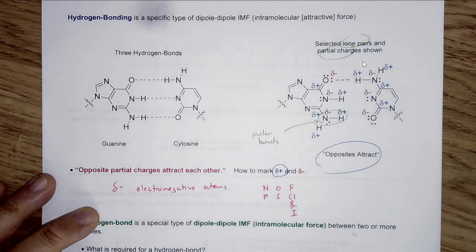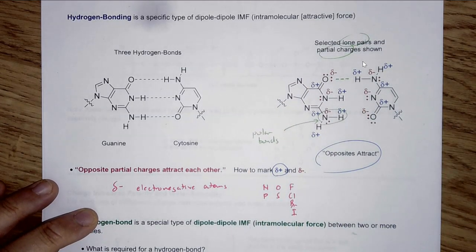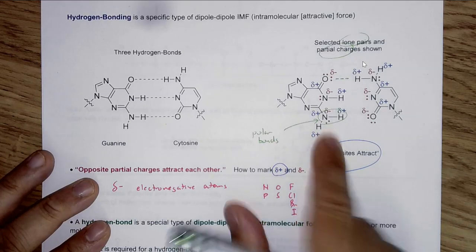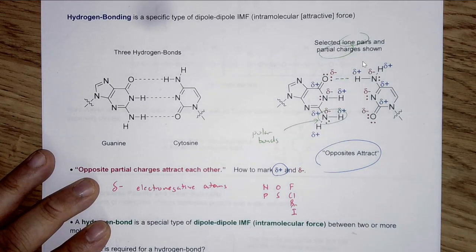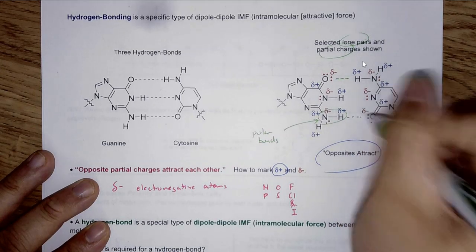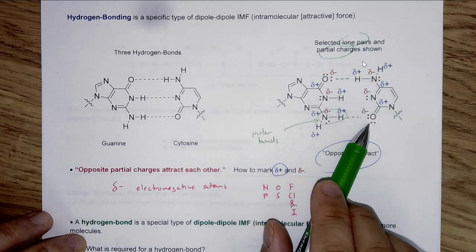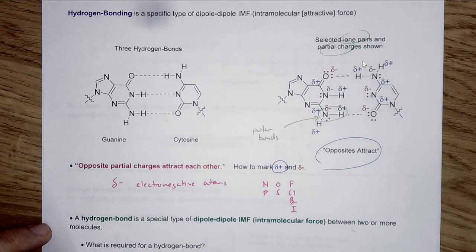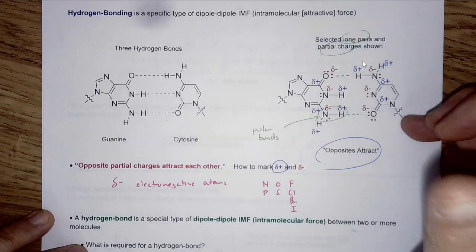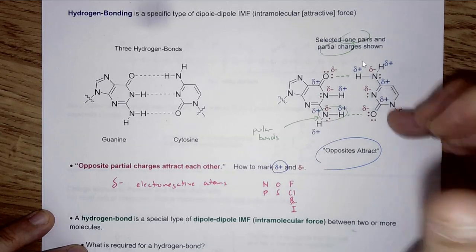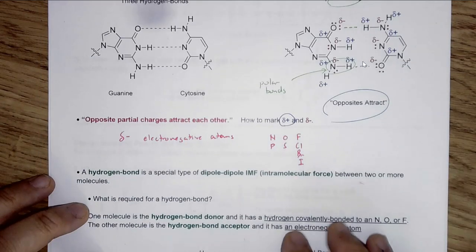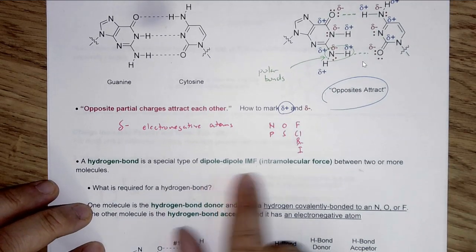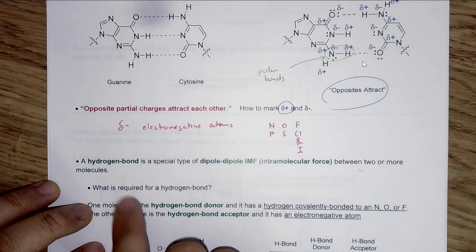We're going to talk about water solubility a bit later, but that has a potential for hydrogen bonding as well. And we have this one here, partial positive hydrogen, partial negative oxygen. Okay, so some more specifics. Once you get the partial charges on your molecules and the lone pairs, what is a hydrogen bond specifically? It's a dipole-dipole interaction between 2 or more molecules.